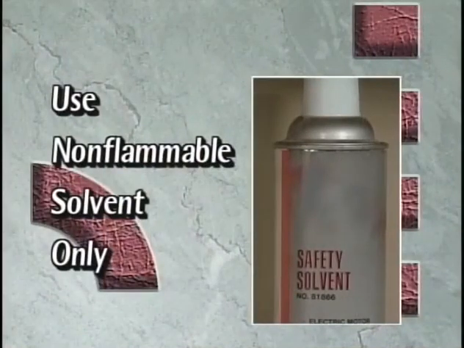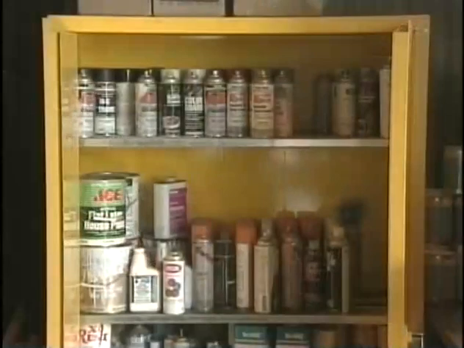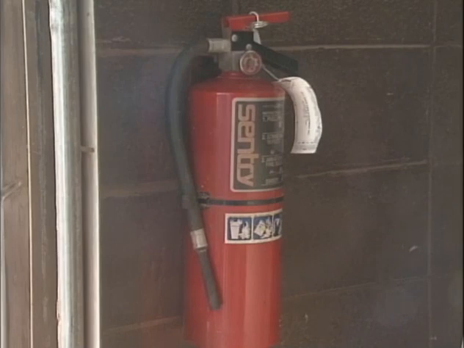Always use a safe, non-flammable solvent when you clean parts. Do not use flammable fluids or fluids that give off harmful vapors. Store all flammable fluids and materials away from your work area. Know where fire extinguishers are kept, how they operate, and for what type of fire they are intended. Check readiness of fire suppression systems and fire detectors if so equipped.